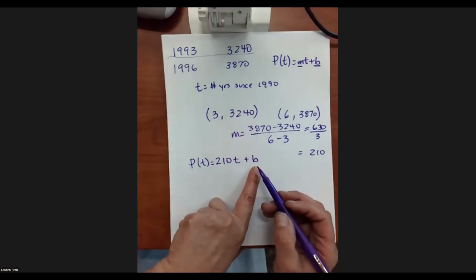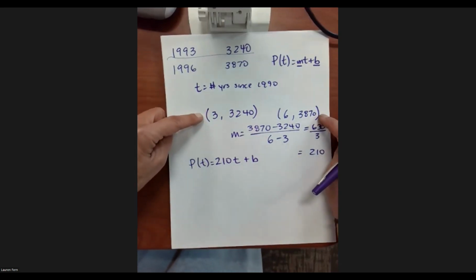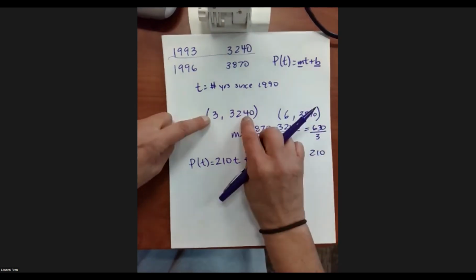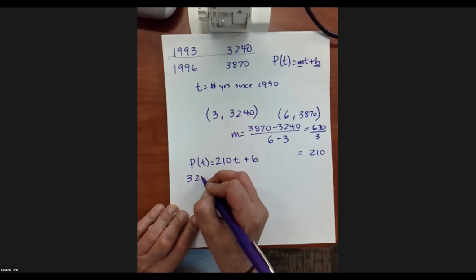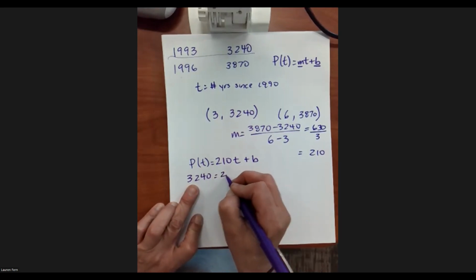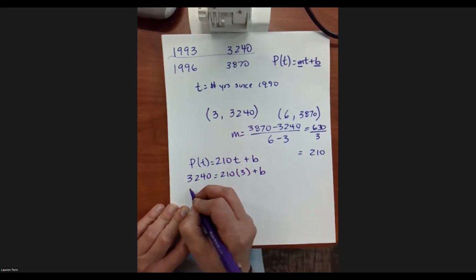Okay, well, how do we find our value of B? Again, we take one of these ordered pairs and we plug it in. Why don't we take this first one and plug it in? So my population is 3,240, 3 years after 1990.